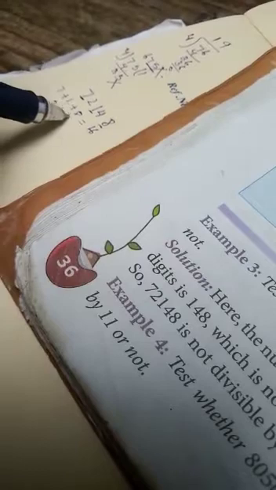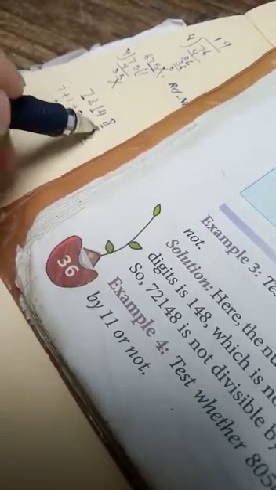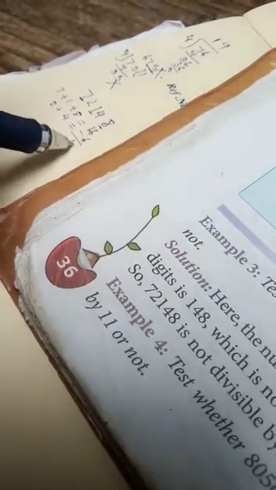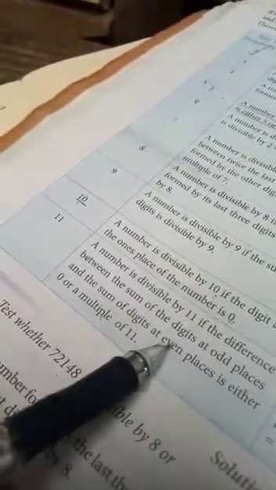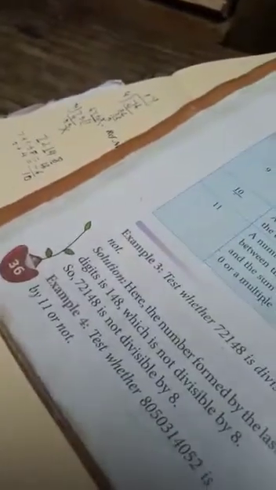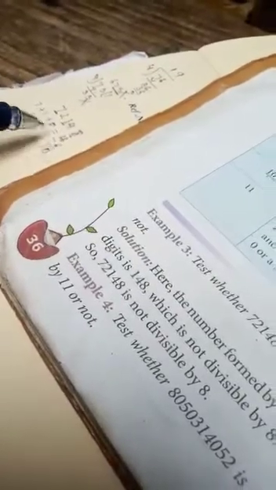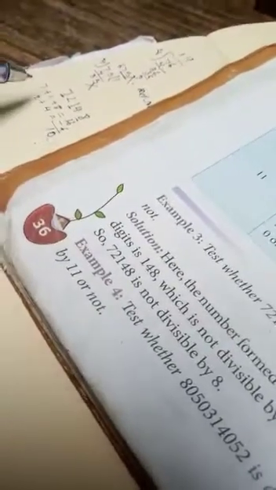Then we take those which we don't underline. 2 plus 4, we get 6. Then we minus this. Okay, 16 minus 6, we have 10. So you see, after we minus, that means the difference. If the difference is either 0 or a multiple of 11. If we get 0 after we minus, we can divide it by 11. Or we may get 11, 22, 33. Okay. But here we get 10. So in this case, we cannot divide it by 11.